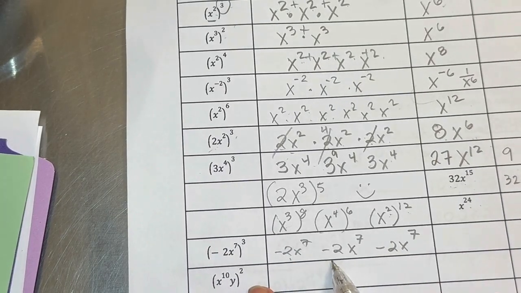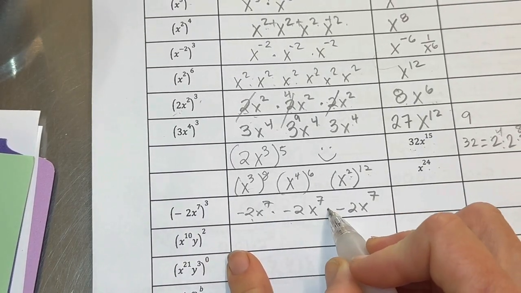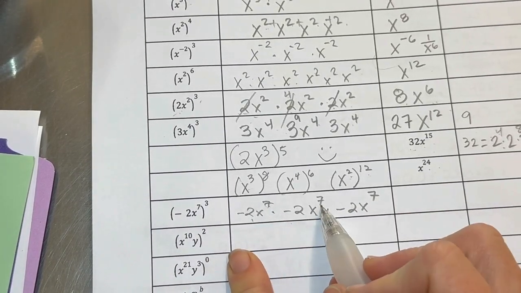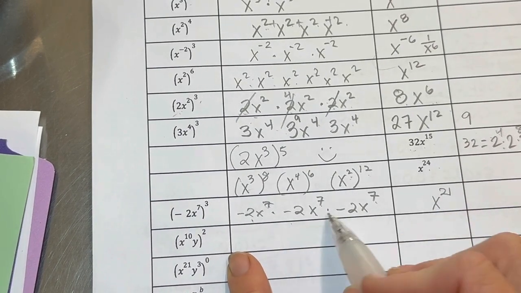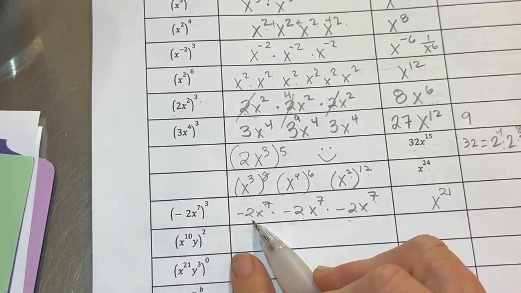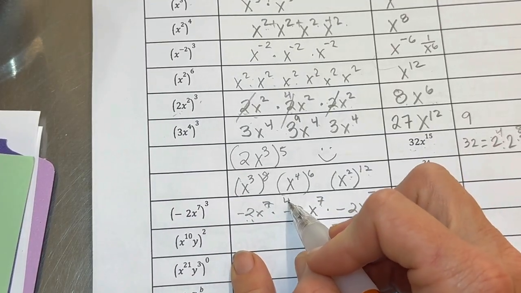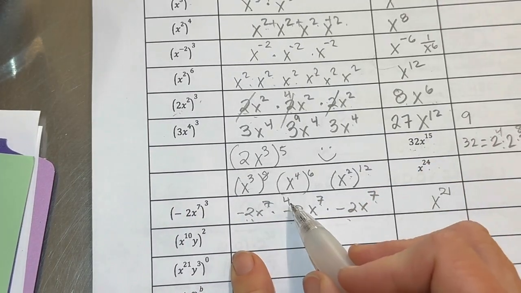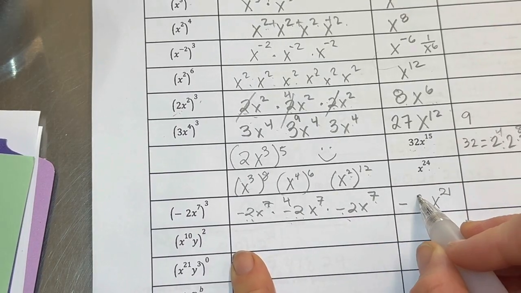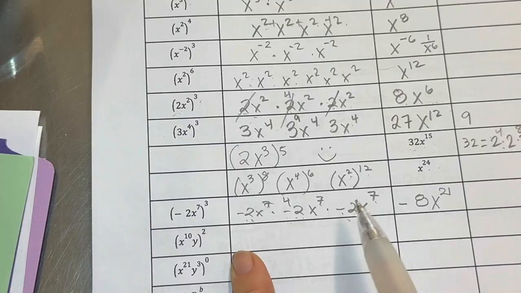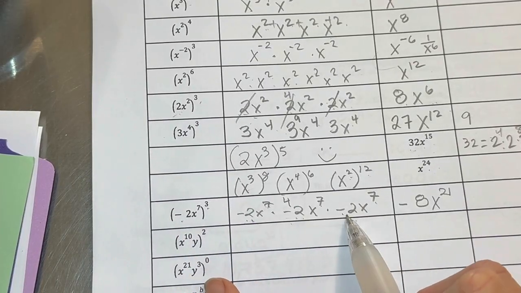So here we have these negatives. That's going to make this a little bit tricky. Again, we're multiplying. So I know this is 7 plus 7 plus 7, x is 21. But the numbers are a little bit harder for me. So the -2 times -2 is +4. And +4 times -2 is -8.